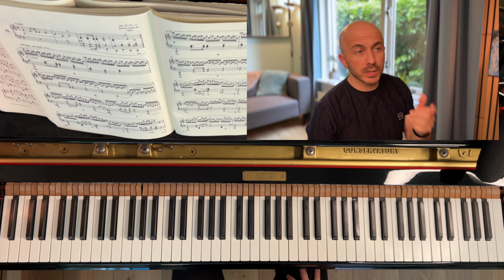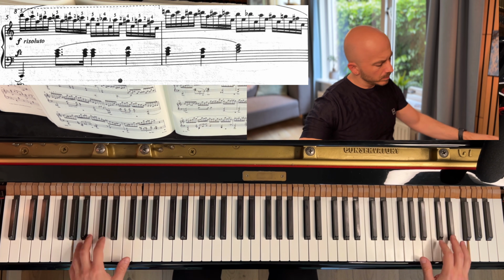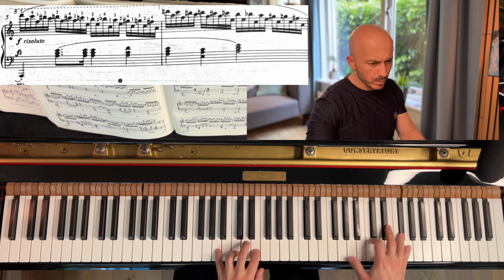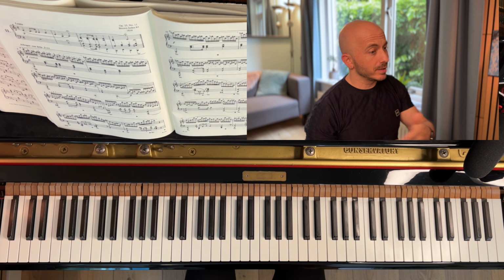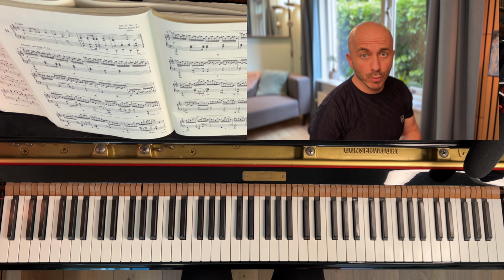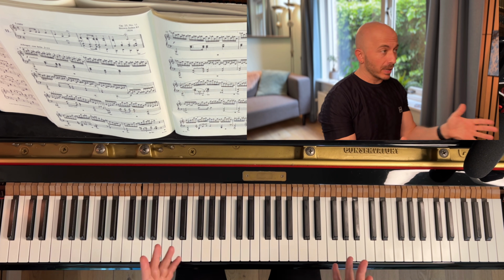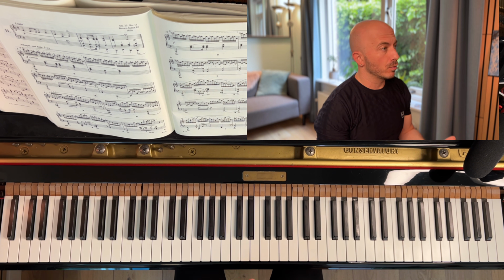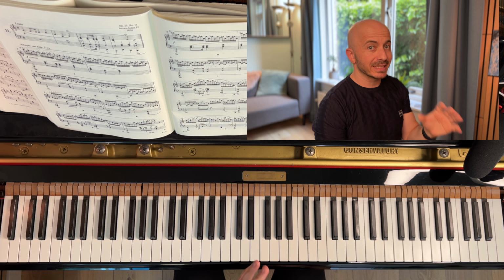So let's look at our first example. This is from Chopin Etude, Opus 25, number 11. Now, as you can imagine, this piece is full of opportunities to play wrong notes, and it would be so easy to jump into slow practice or practice with metronome in the hope of fixing our wrong notes. And both of these could work, but let's leave them aside for now.